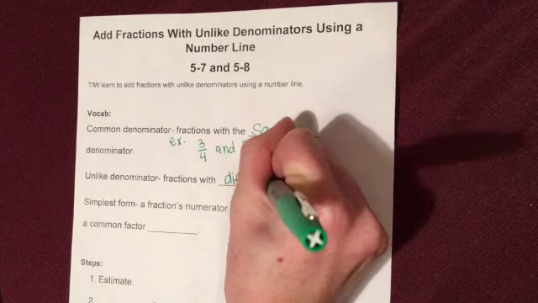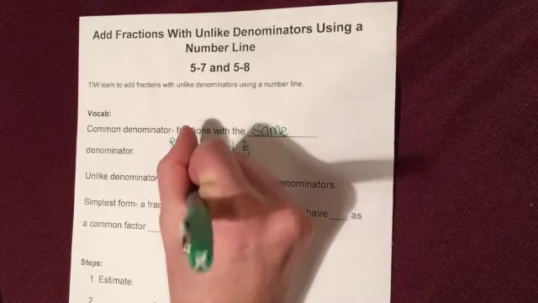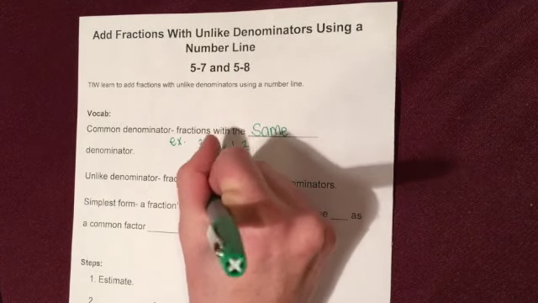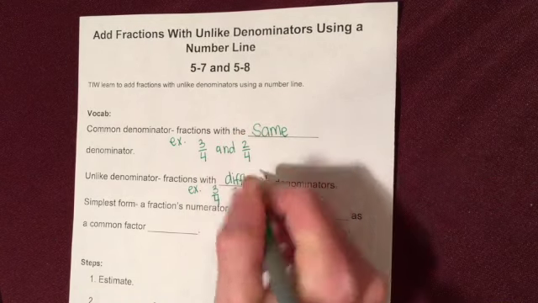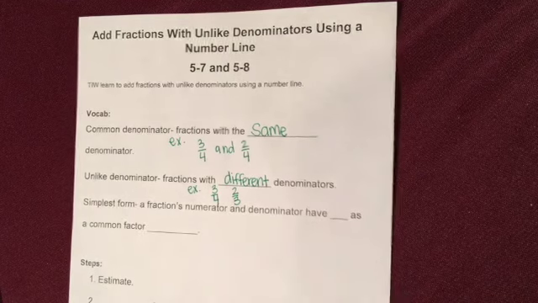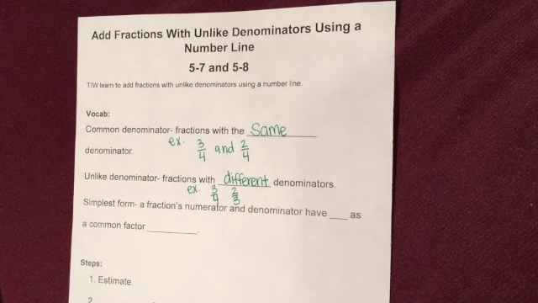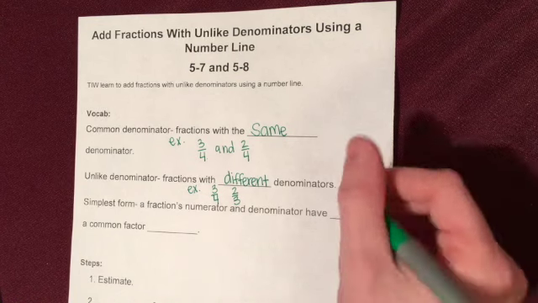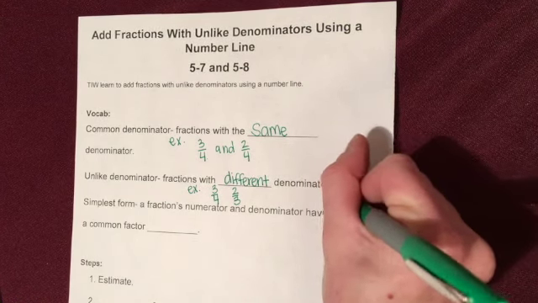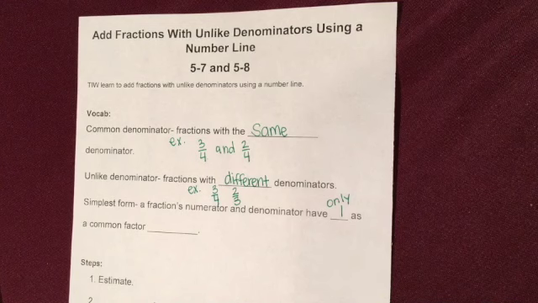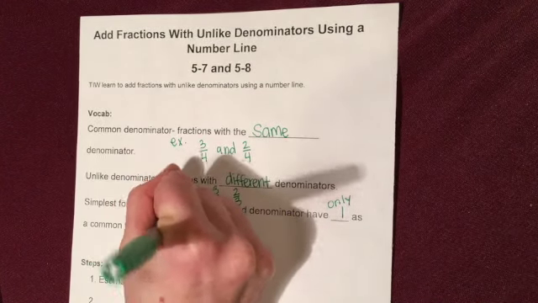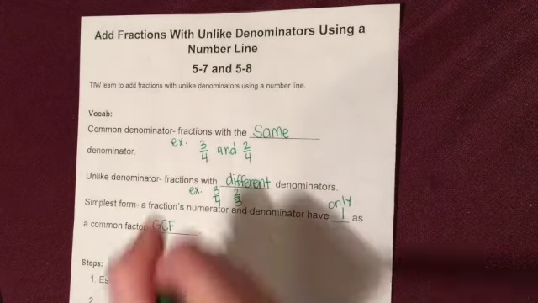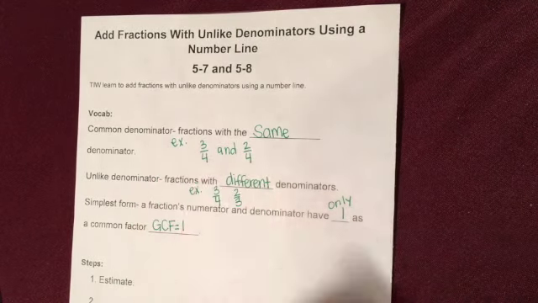For example, 3/4 and 2/3 have different denominators. Simplest form is when a fraction's numerator and denominator have only 1 as a common factor, or they have a GCF, the greatest common factor, equal to 1.